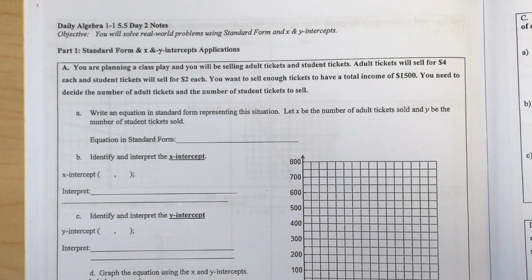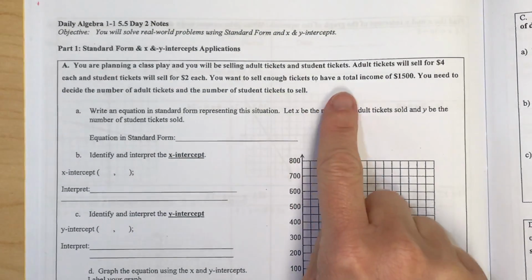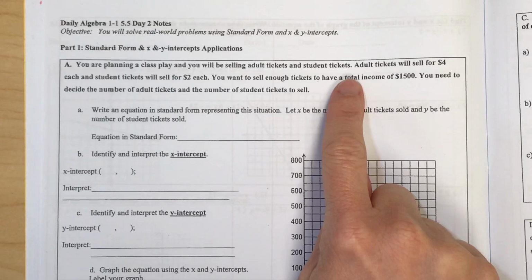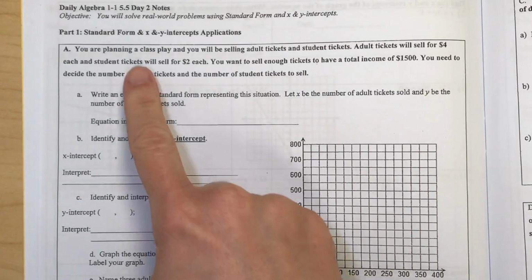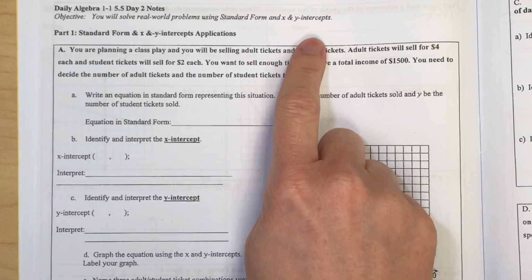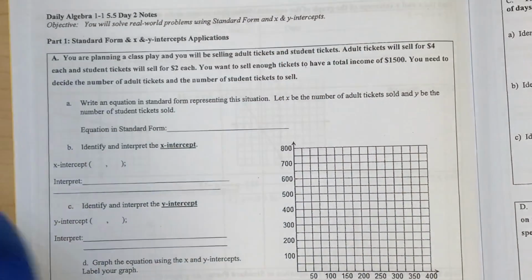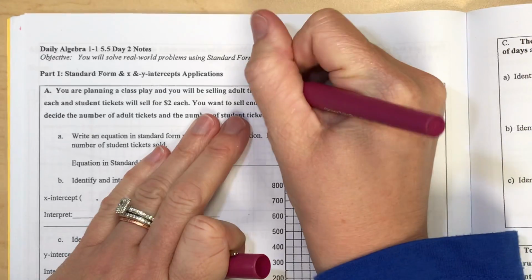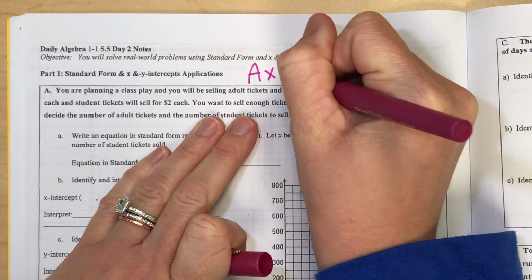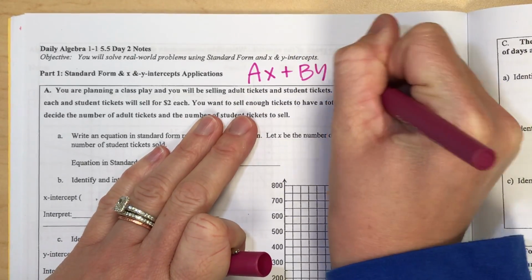In this video, I'm going to show you how to create a standard form equation from an application, graph it, and then also interpret what you see. So the first thing that I want to do is just remind you what standard form looks like. This is the standard form of an equation: ax plus by is equal to c.